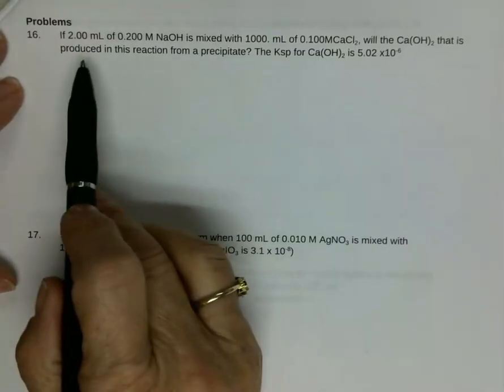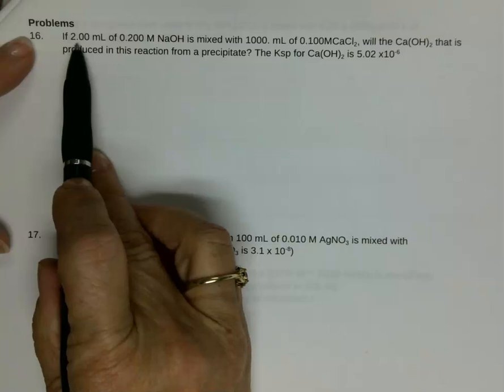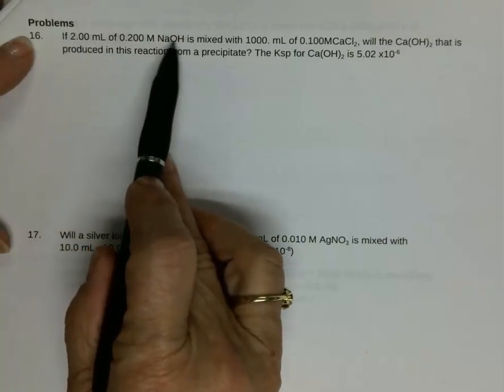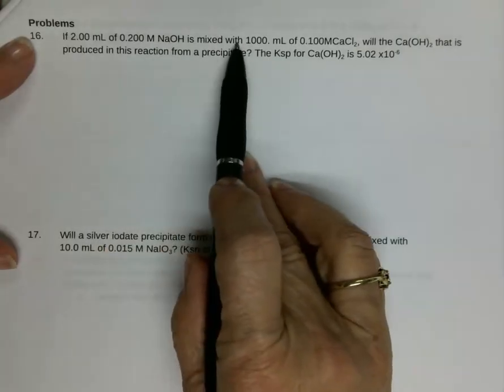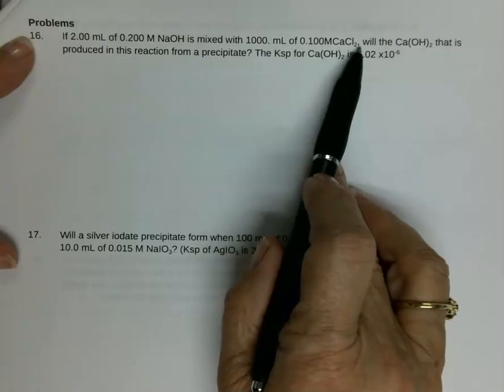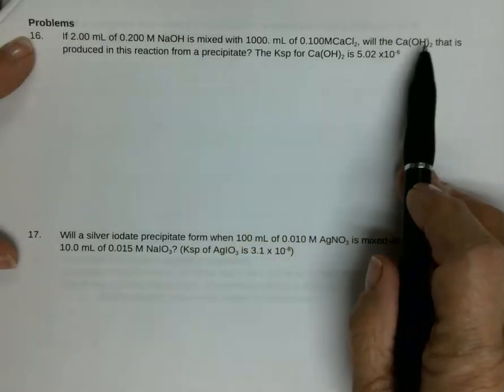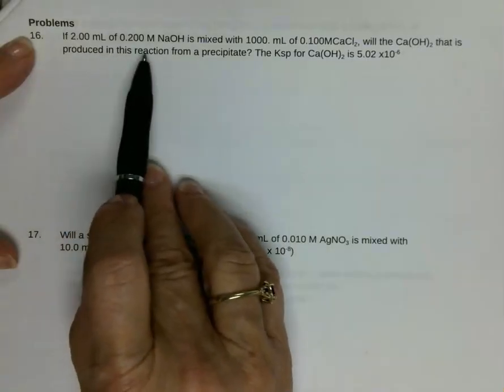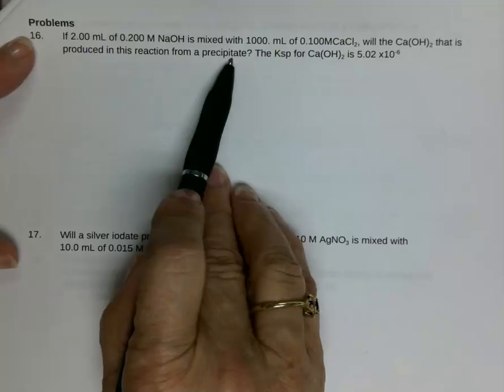If we have 2 milliliters of a 0.2 molar sodium hydroxide, and we're going to mix it with 1,000 milliliters of a 0.1 molar calcium chloride. And the question is, will calcium hydroxide that is produced in this reaction form a precipitate?